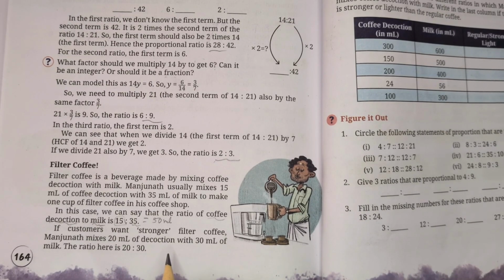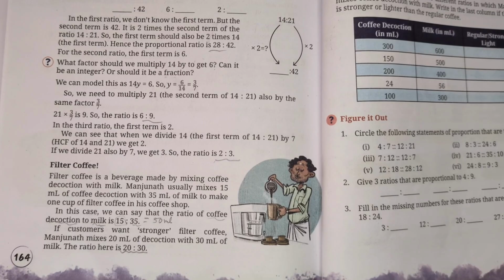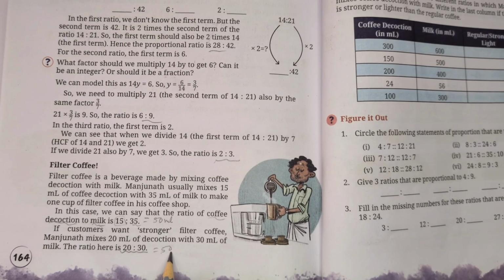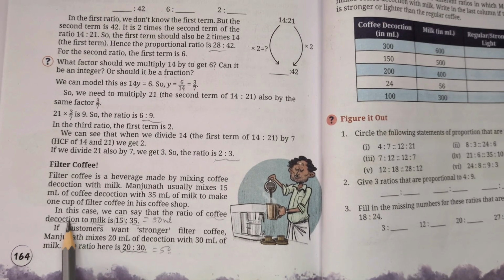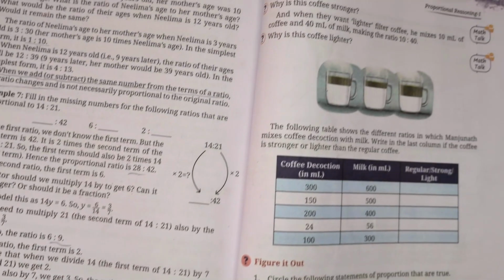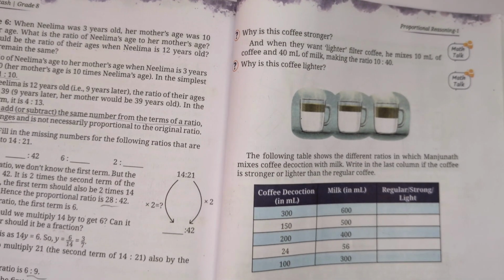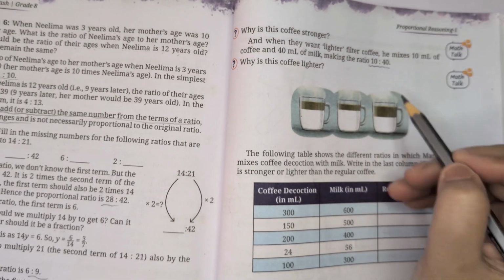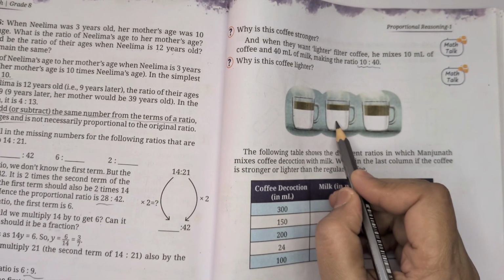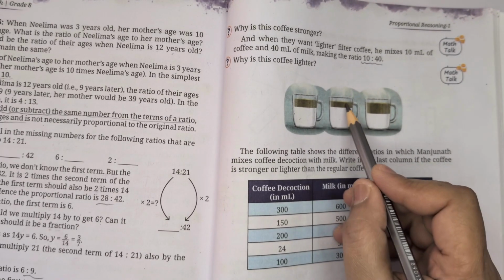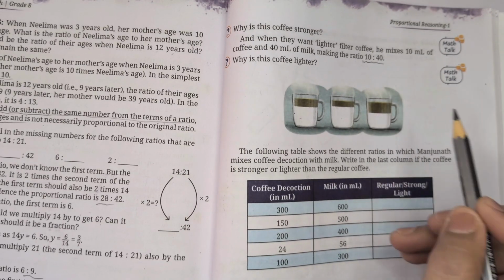And to make a stronger coffee, he is taking the ratio 20 is to 30. So for 50 ml coffee there also, when we are taking 20 ml coffee decoction and then 30 ml milk. Again, some of them want lighter coffee. For the lighter one, he is keeping the ratio 10 is to 40. And here we can see this is the regular one, little more coffee color. This is the lighter one and this is the stronger one.